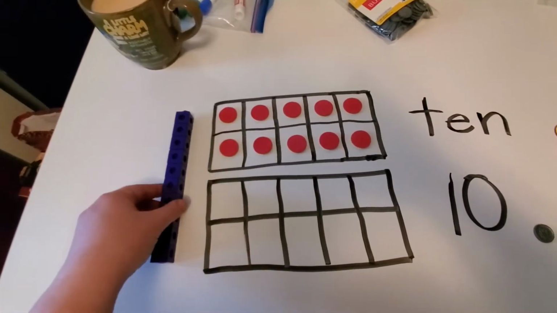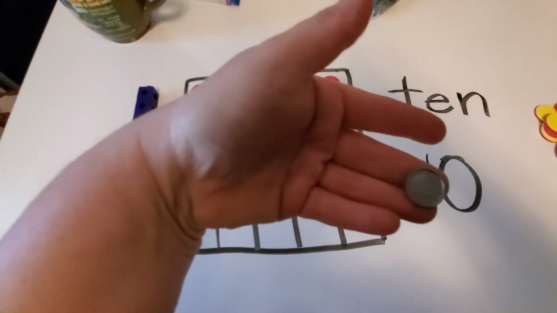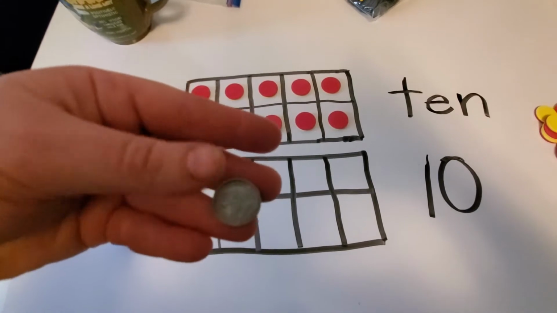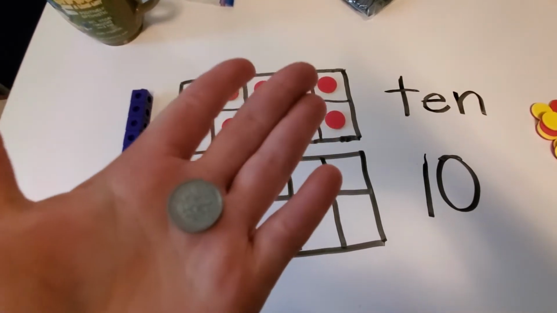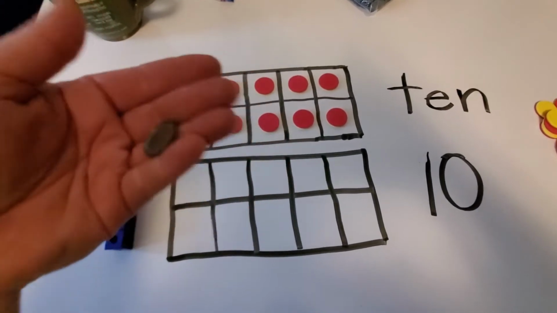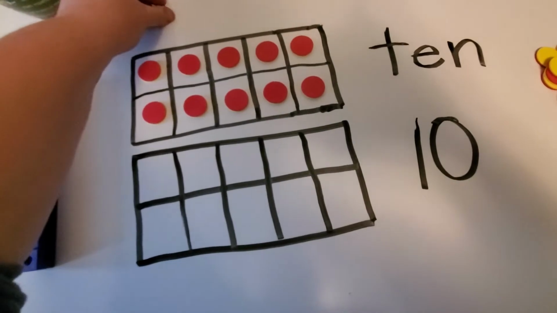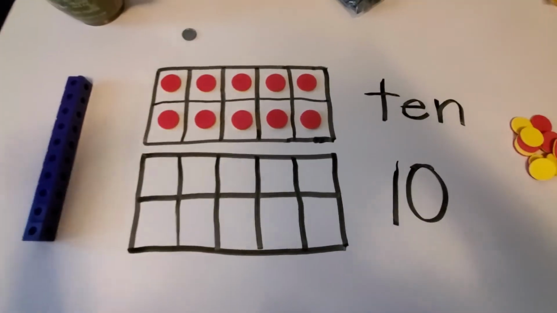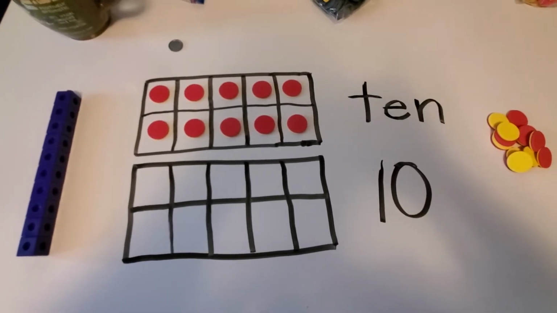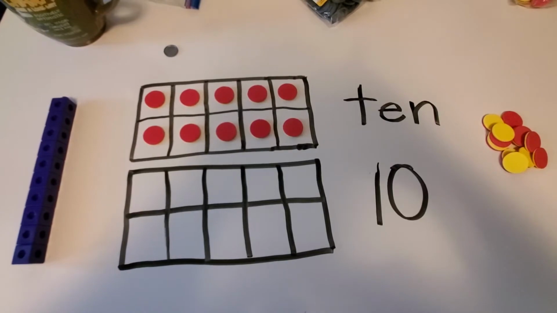One other way we can represent 10 is with money. So this is a dime. It's a practice dime. A dime is worth 10 cents. So if we had 10 pennies, that would also be worth 10. So it's another way to represent the number 10. So I'm going to add those to our counting in our math lesson for today. So number 10. And the next one, after 10, what do you think we're going to do?